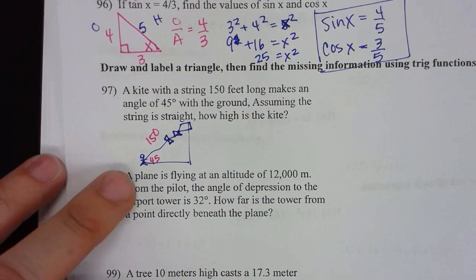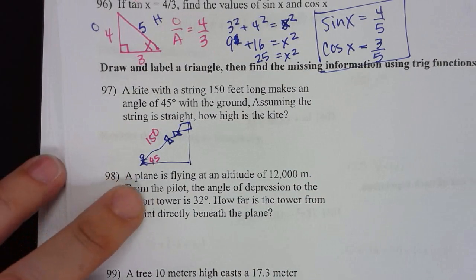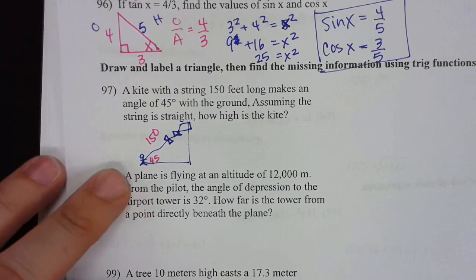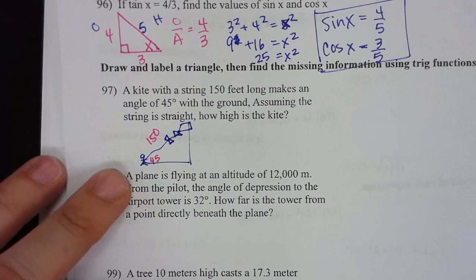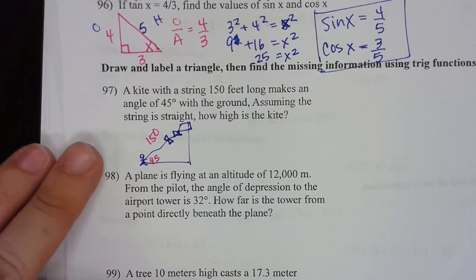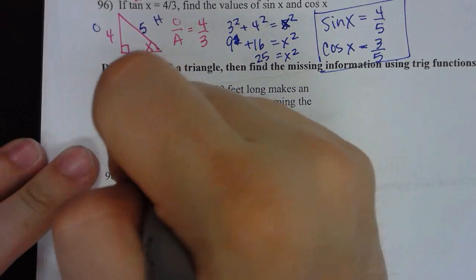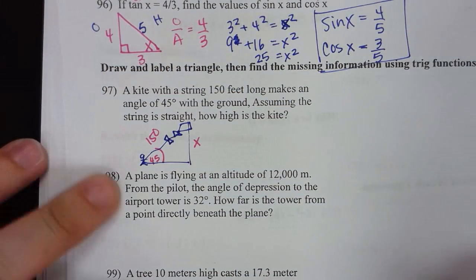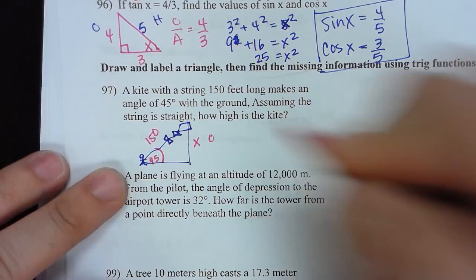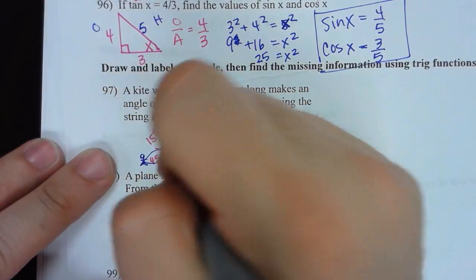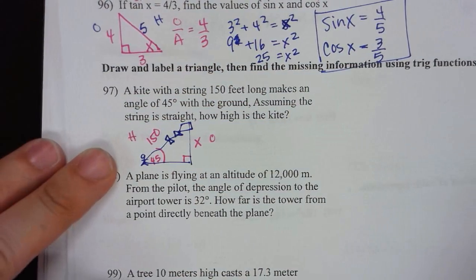Assume the string is straight. How high is the kite? Meaning how far off the ground is it? So you have to decide where the x goes. If I want to know how high is the kite, that's the vertical distance from the ground. And now you do it the exact same way we've been doing our other problems. Mark the angle. Label the side. The x is the opposite. The 150 is the hypotenuse.